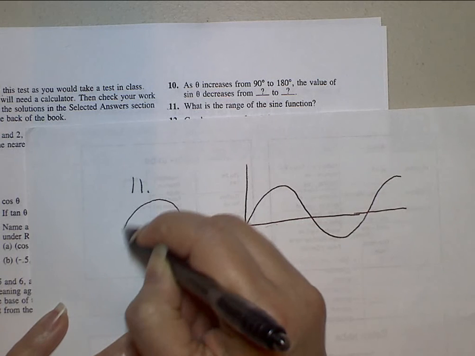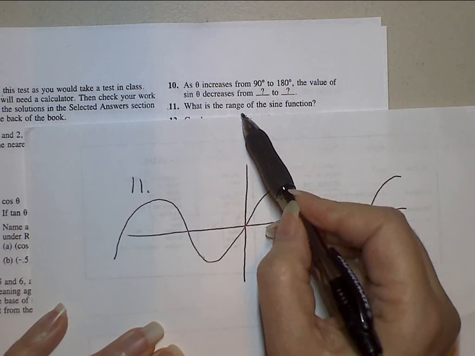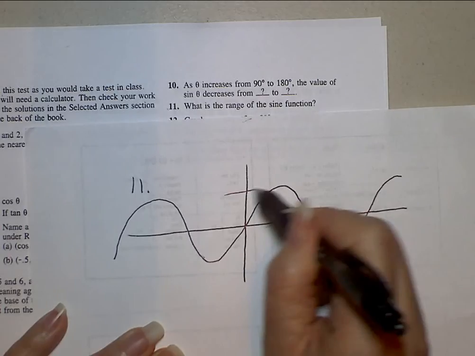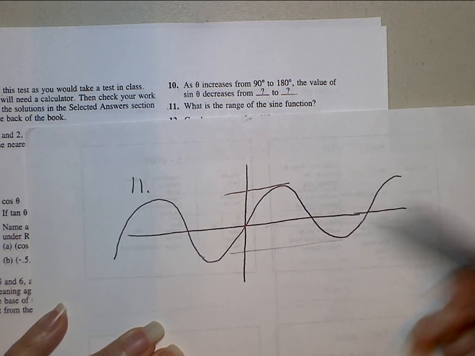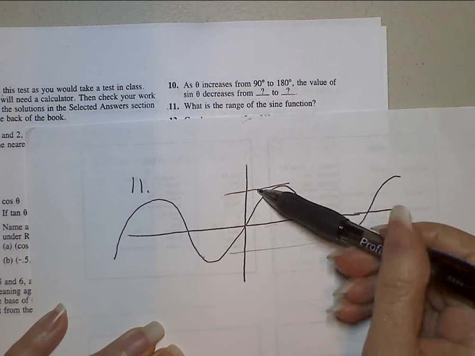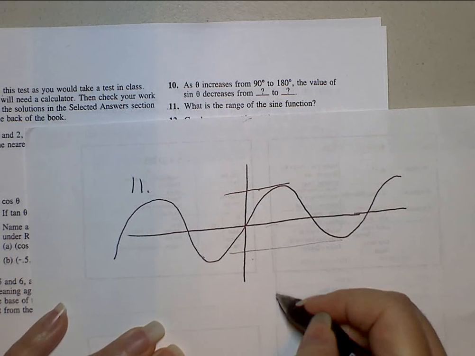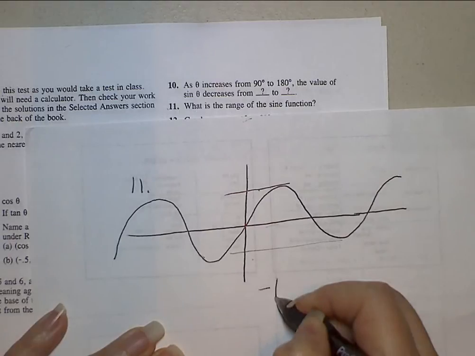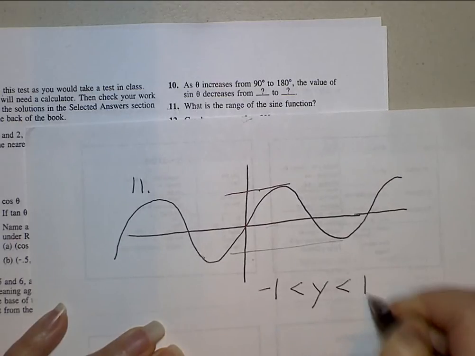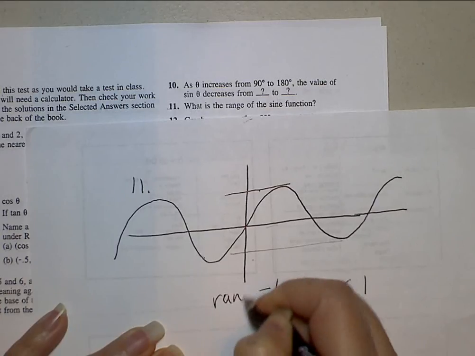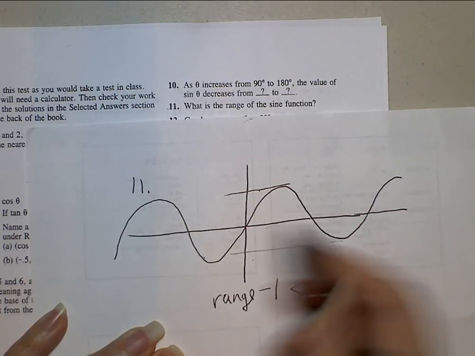Your range is your y's. So that means what's the highest point and what's the lowest point? Yeah, 1 and negative 1. So my range is between negative 1, which is less than y, which is less than 1. That's my range. My domain is all real.